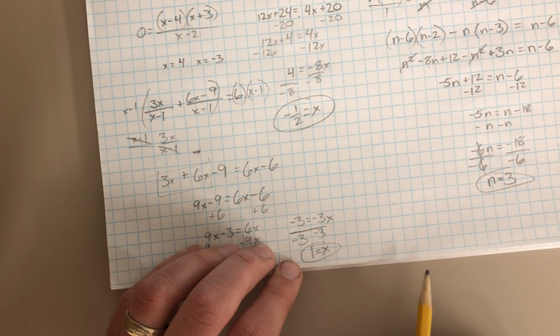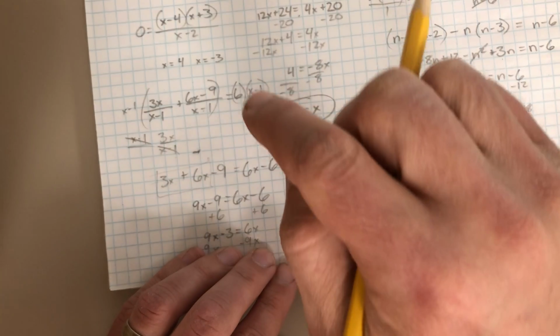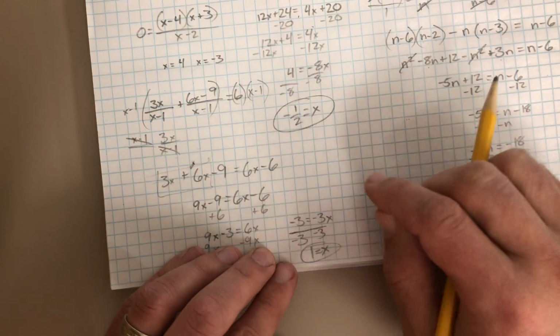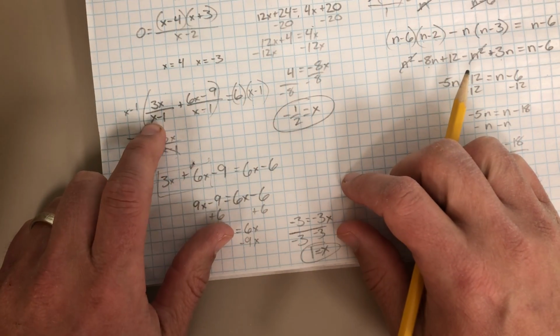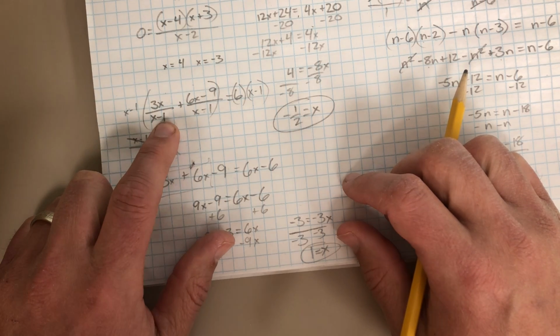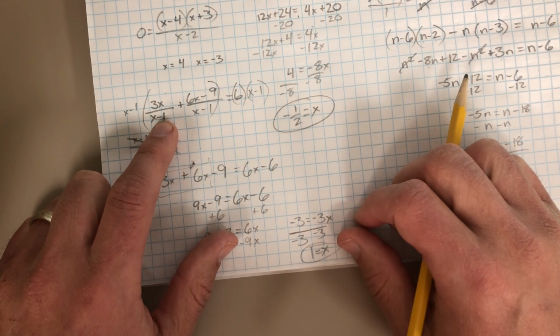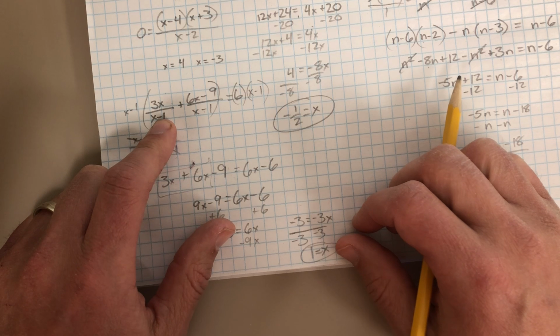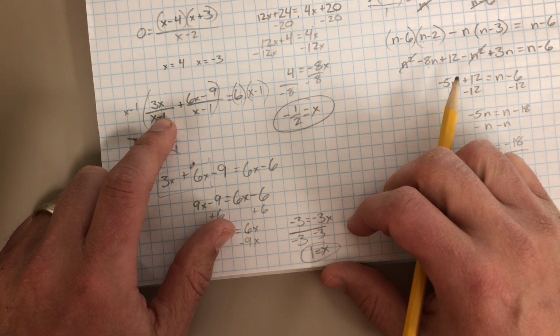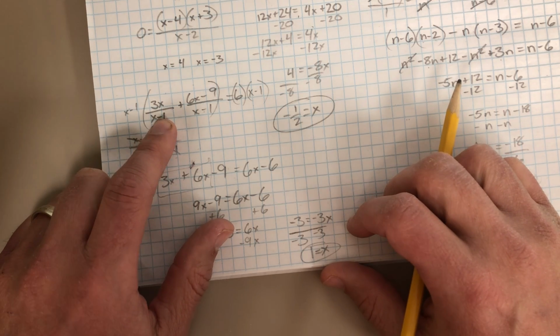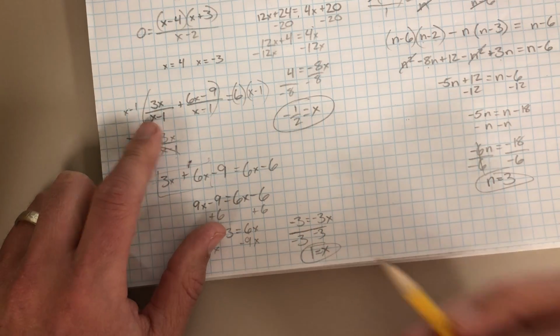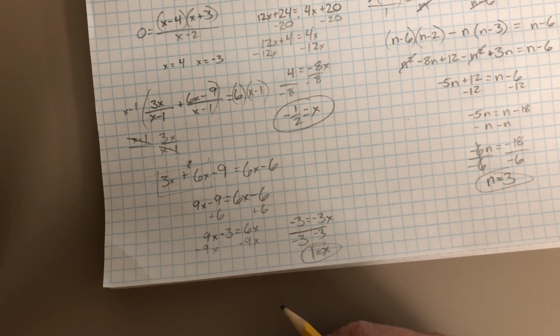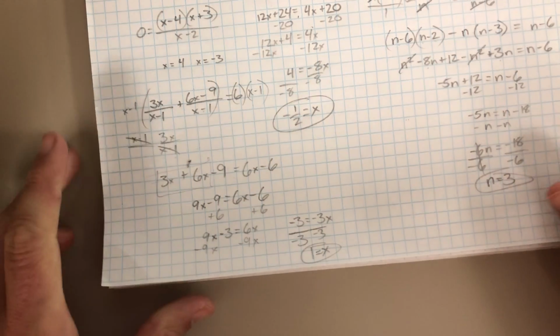Okay, so if x equals 1, let's go back to our original equation and plug that in. If x is 1, 1 minus 1 gives me 0. And I can't have 0 in the denominator because that's undefined. So, therefore, 1 would be an extraneous solution to this equation, and therefore this equation has no solution.